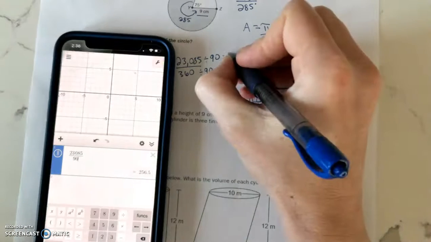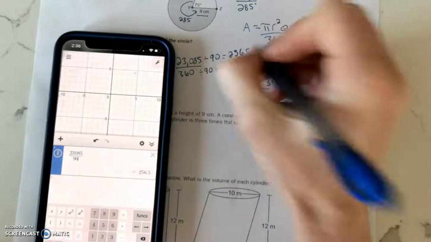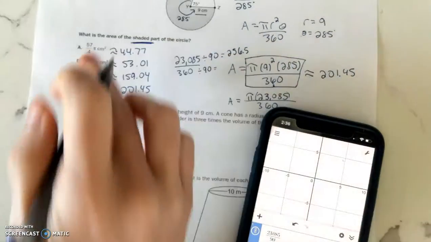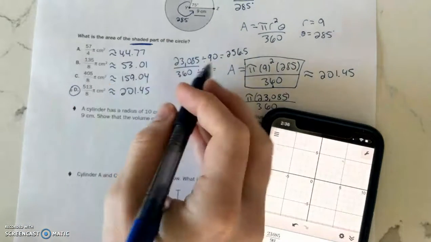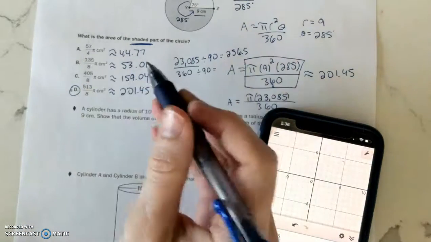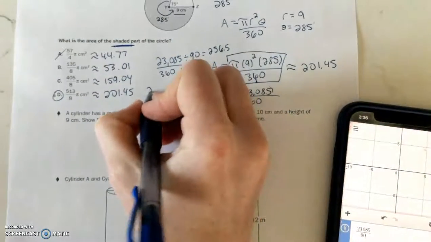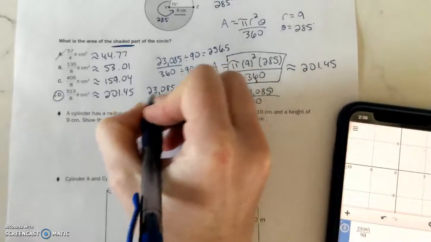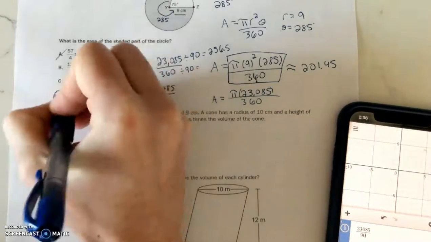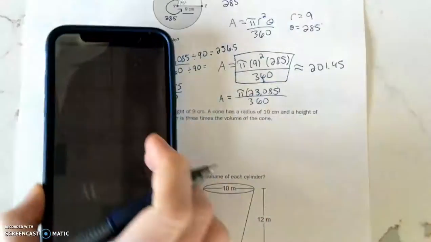Oh, it's going to give me a decimal, 256.5. That doesn't work. So A is not my answer, right? If I divided it by 90 and it gave me 57, then A would be my answer, but that does not work. So let's simplify this fraction using the other denominator we have listed, which is 8.